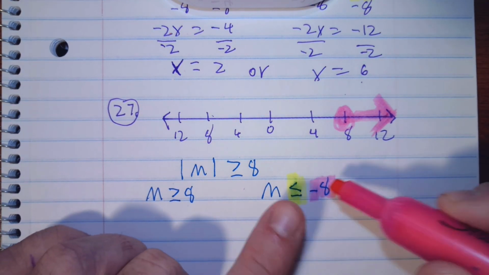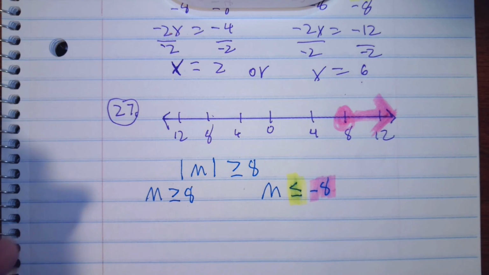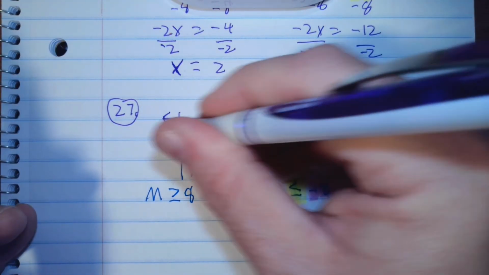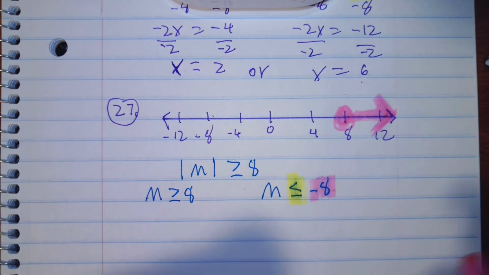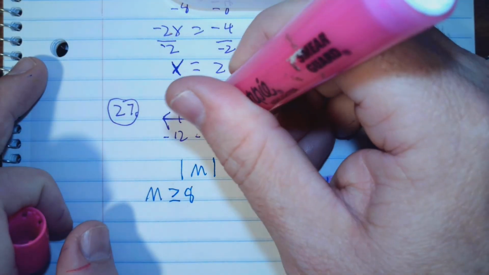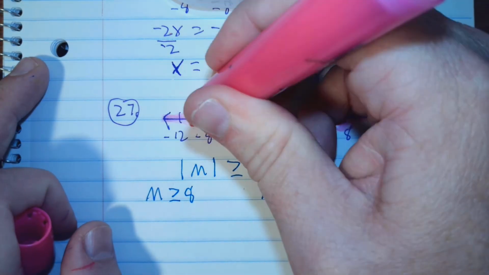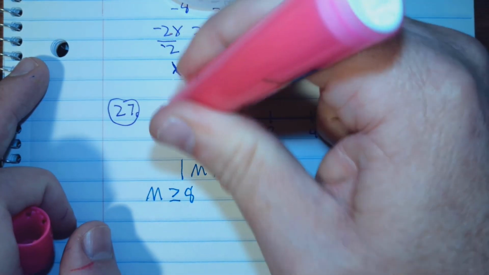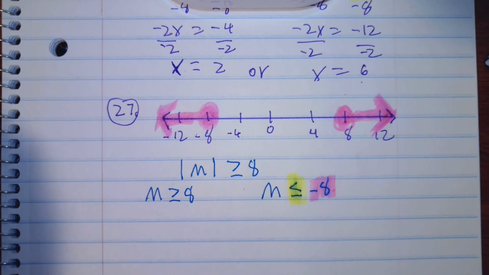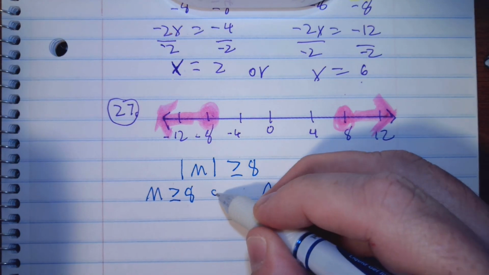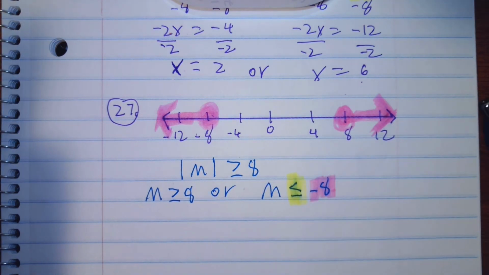Less than negative 8. Well, somebody didn't do that right, did they? Okay. So then I'm going to put this here. I'm going to color it in, and then, okay. Now this looks to me like it looks like an OR graph. I don't know if that means anything yet.